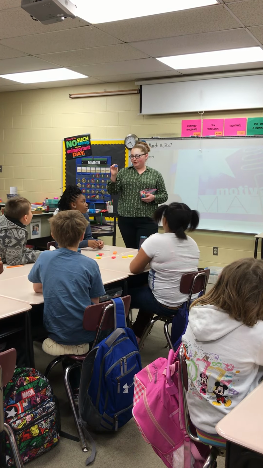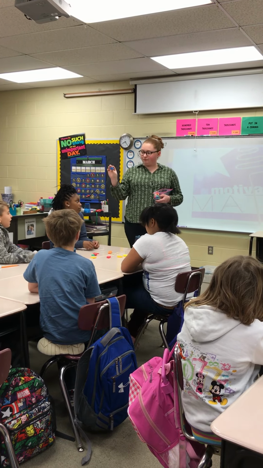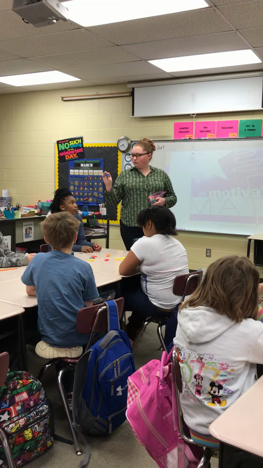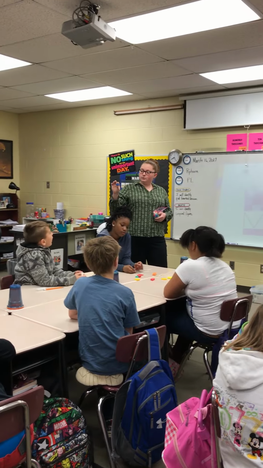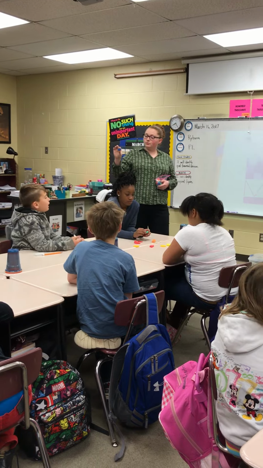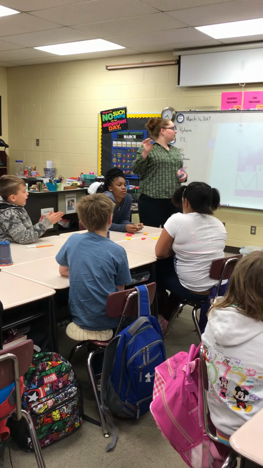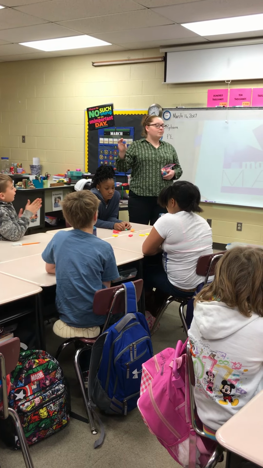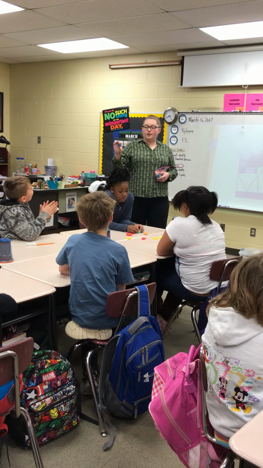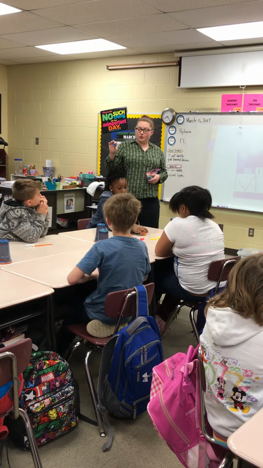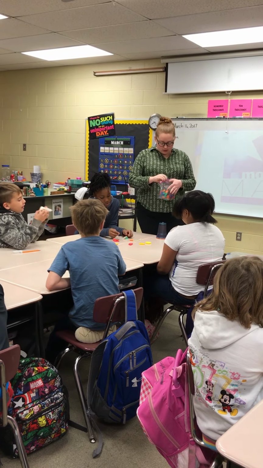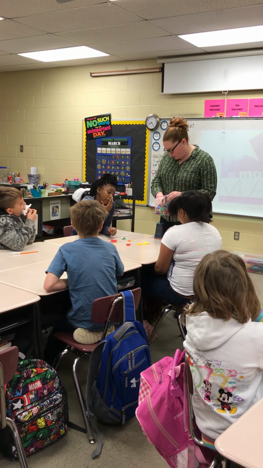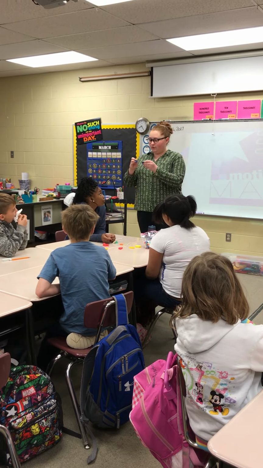What about this shape? Damien: Rhombus. Tell me something about a rhombus. It has 4 sides, which makes it a quadrilateral, and it could also be a square or... Starts with a P. Parallelogram. Parallelogram.